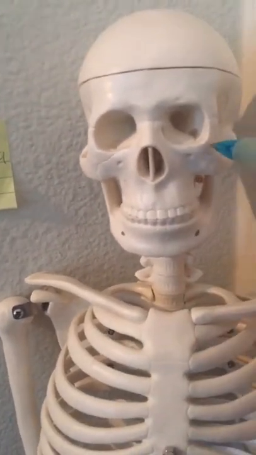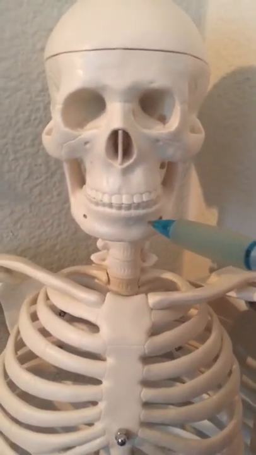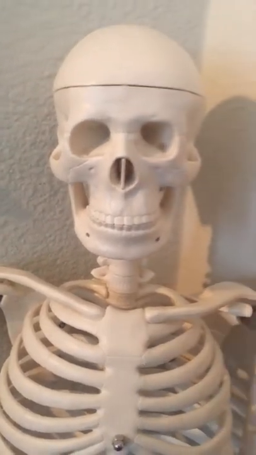This is going to be the zygomatic bone. This is going to be his maxilla, his mandible. This is the frontal bone, and this is going to be the vomer.